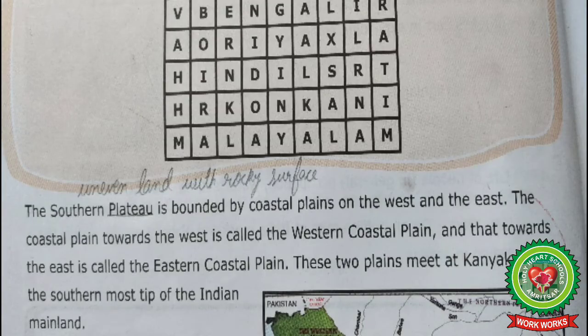Students, the meaning of plains is flat and fertile land, right? So let's start reading from the book. The southern plateau is bounded by coastal plains on the west and the east. The coastal plain towards the west is called the western coastal plain, and that towards the east is called the eastern coastal plain. These two plains meet at Kanyakumari, the southernmost tip of the Indian mainland. Students, underline plateau in the first line and write uneven land with rocky surface.